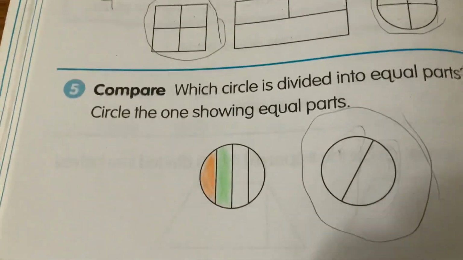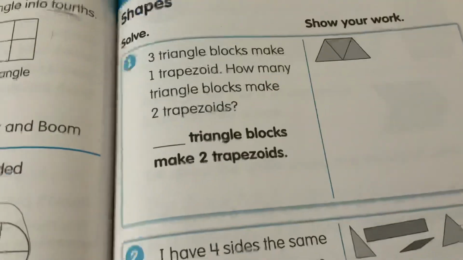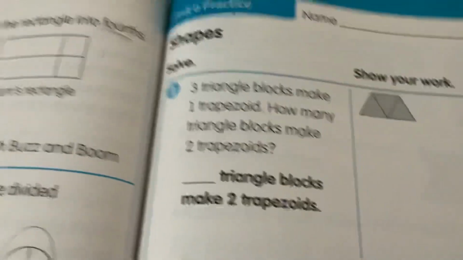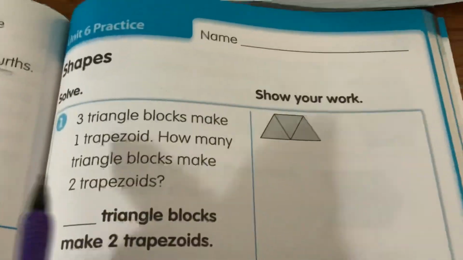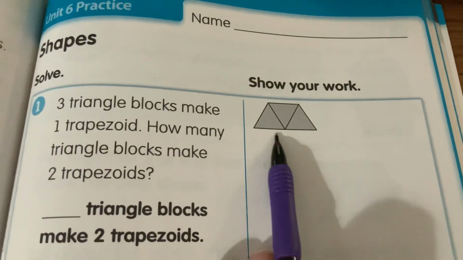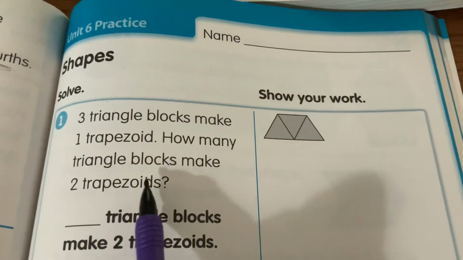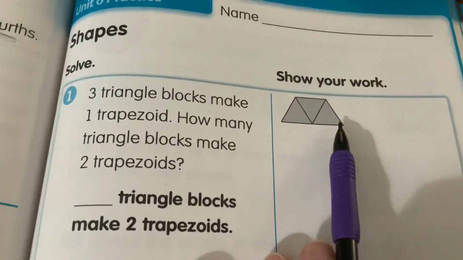Okay, that finishes the workbook pages you have for this lesson. But we're at the end of the chapter, or end of Unit 6, so we're going to be doing a review on Unit 6. On this page right here, it says, if you have 3 triangle blocks, and you see those over here, that make up a trapezoid, how many blocks make up 2 trapezoids? And it says, show your work.